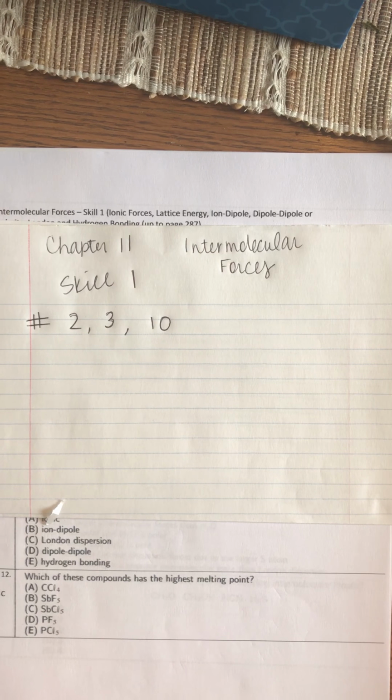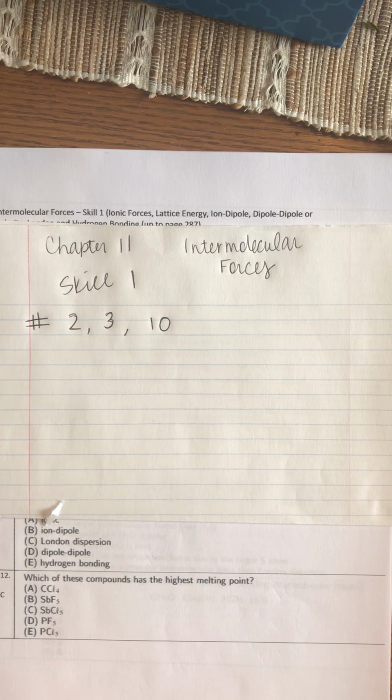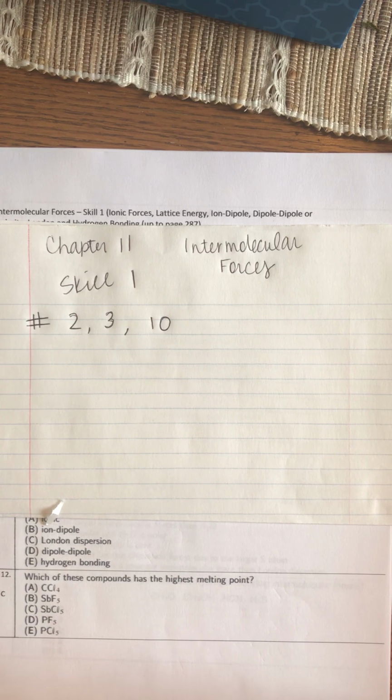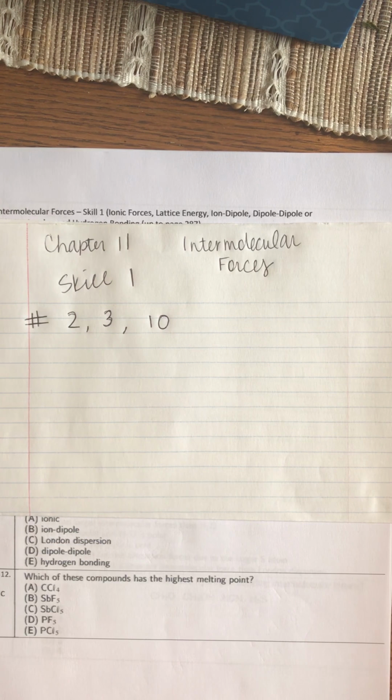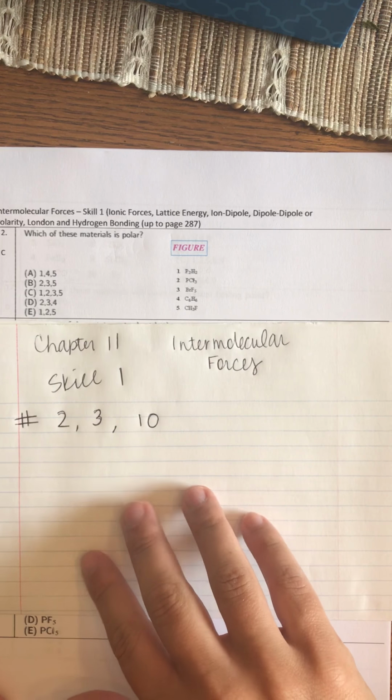Alright, so we are going to do numbers 2, 3, and 10 on Skill 1 under Chapter 11. Feel free to fast forward or rewatch if you need to. If you understand how to do these problems, then go find some that you don't, and I'm going to try and do one of each. So let's go ahead and start off with number 2.